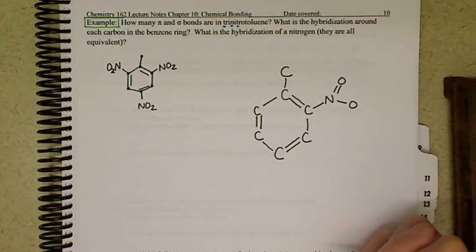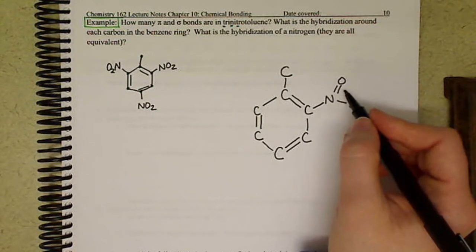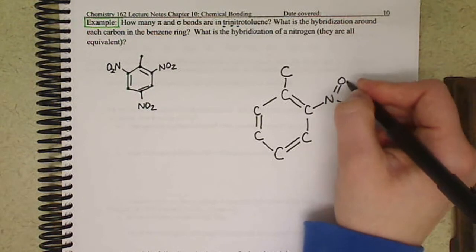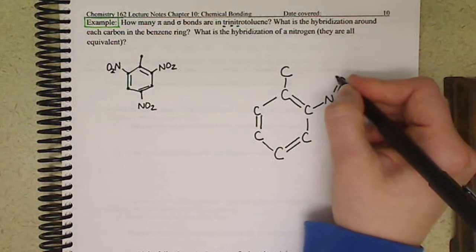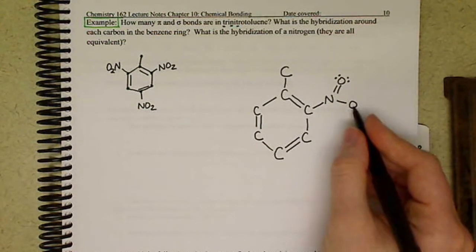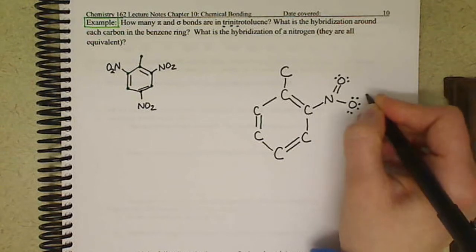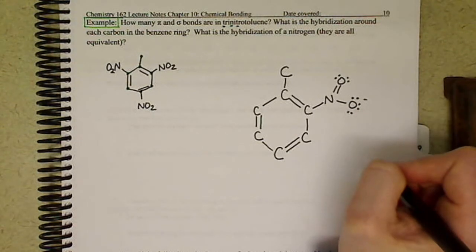In addition to adding hydrogens to complete octets, we also need to add lone pairs of electrons. On this oxygen here, we have 2 bonds, so we need to add 2 pairs of electrons. The single-bonded oxygen needs 3 pairs of electrons, which means it'll have a negative formal charge.